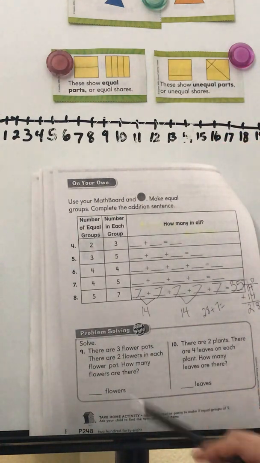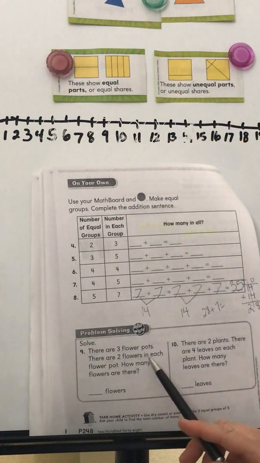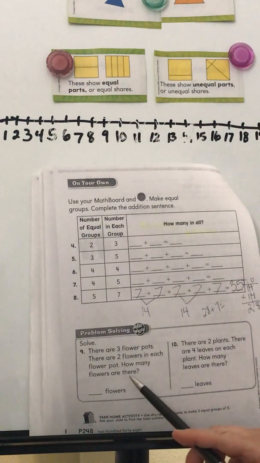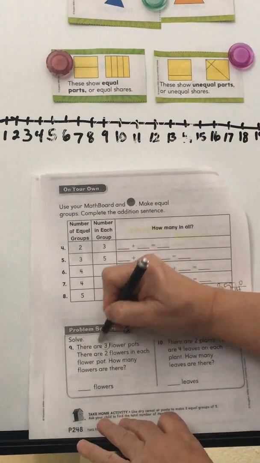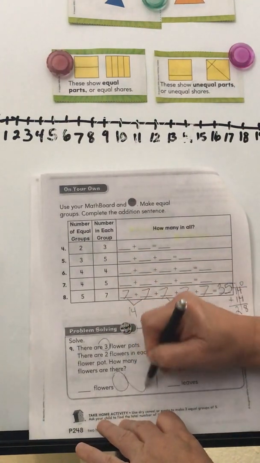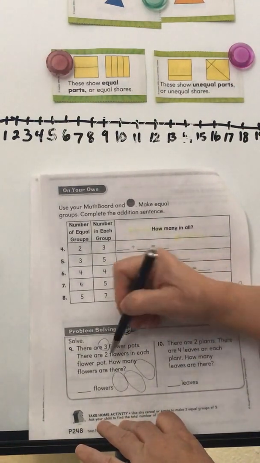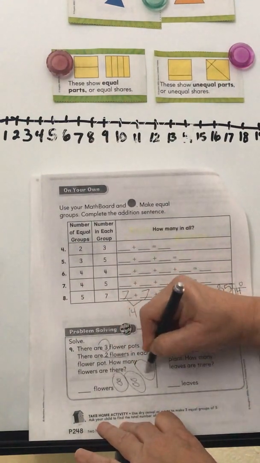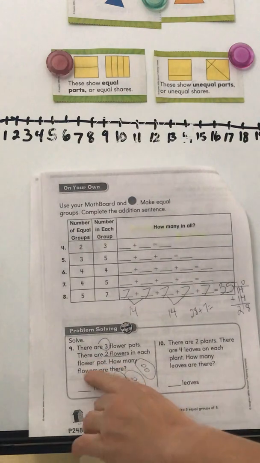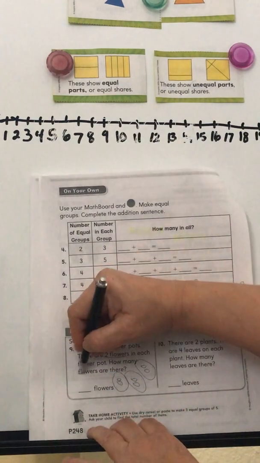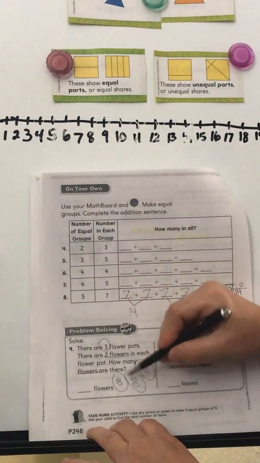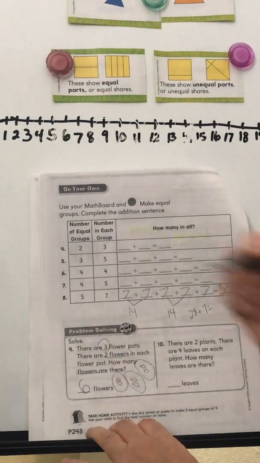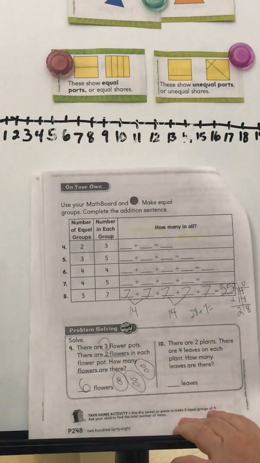Okay, so let's look at number 9. There are 3 flower pots. There are 2 flowers in each pot. How many flowers are there? So let's draw that. Let's draw 3 flower pots. 1, 2, 3. Let's put 2 flowers in each pot. 1, 2, 1, 2, 1, 2. How many flowers are there? So we're counting the flowers. 1, 2, 3, 4, 5, 6, 2, 4, 6. 6 flowers. Okay, you do this one.